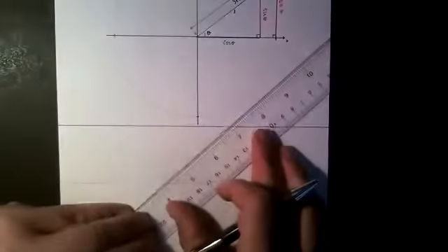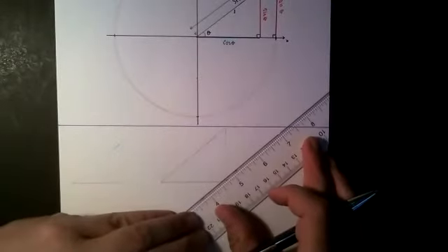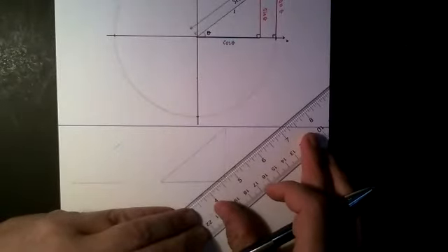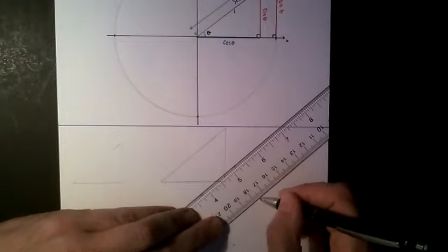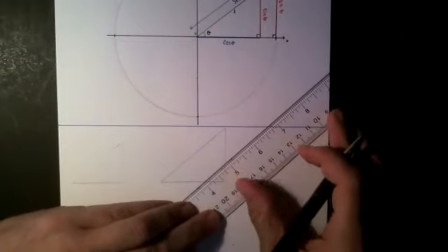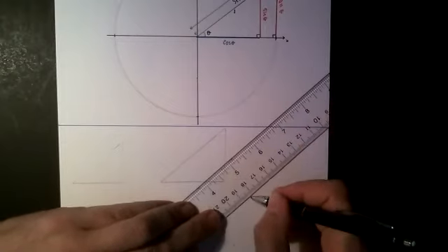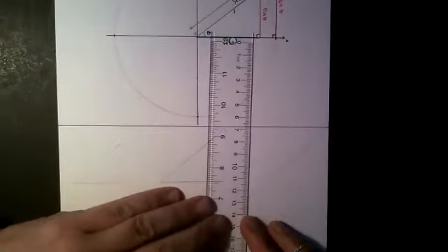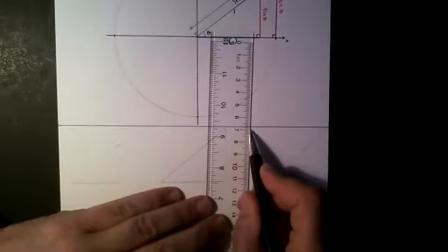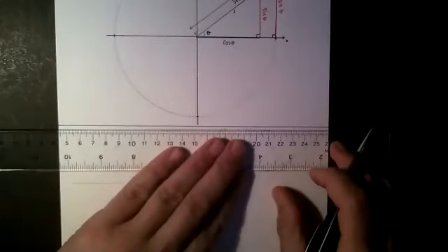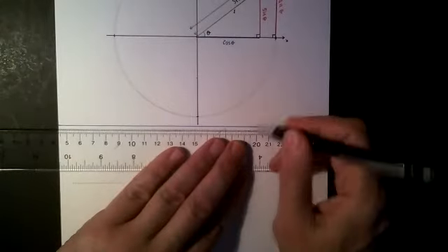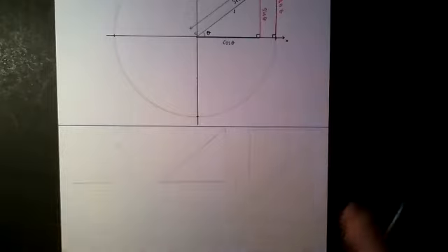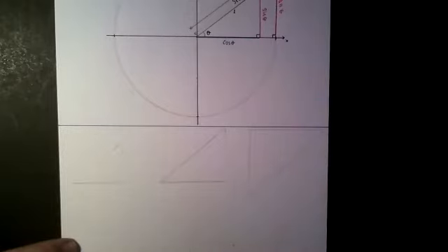And then the top one. So more or less, I have my three triangles.